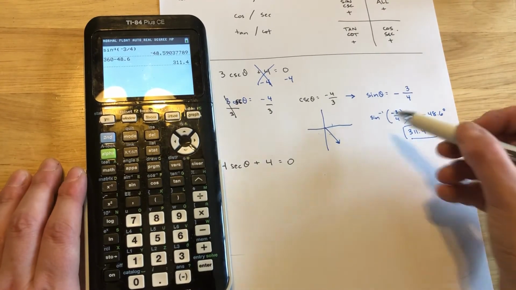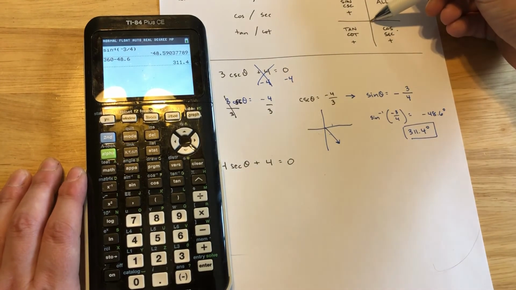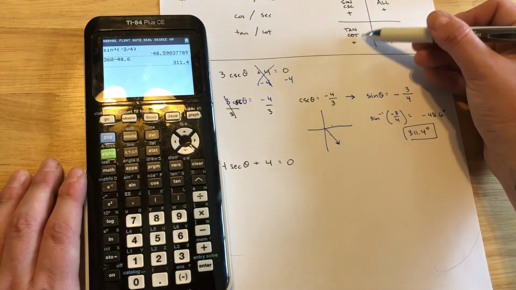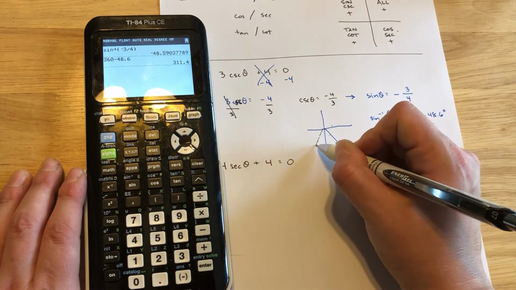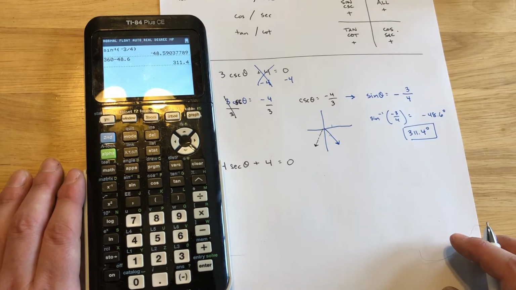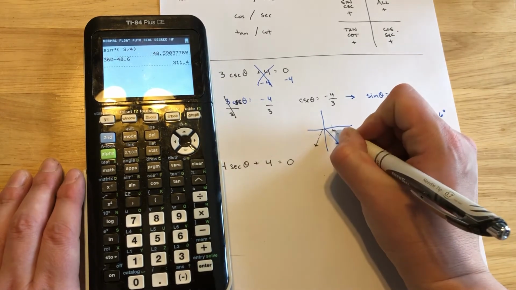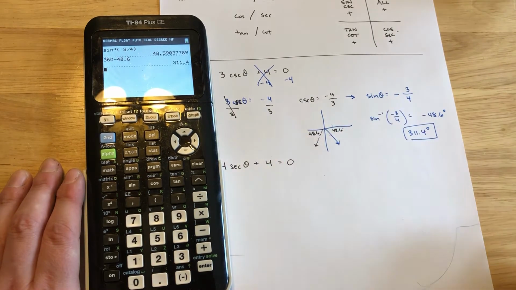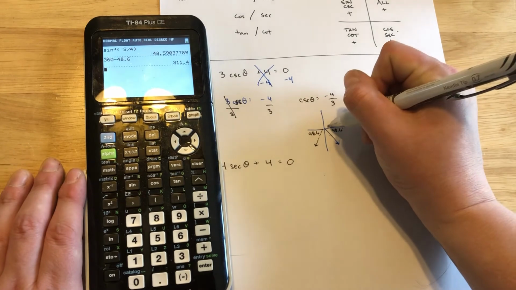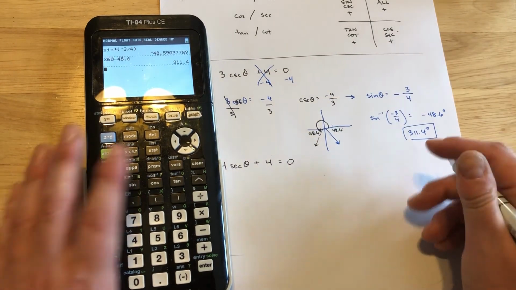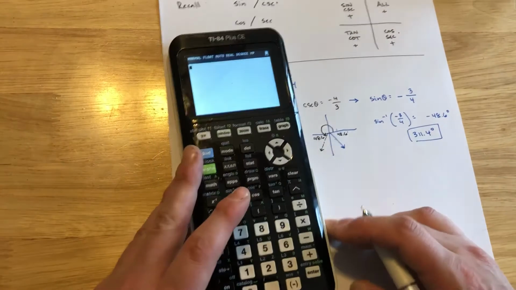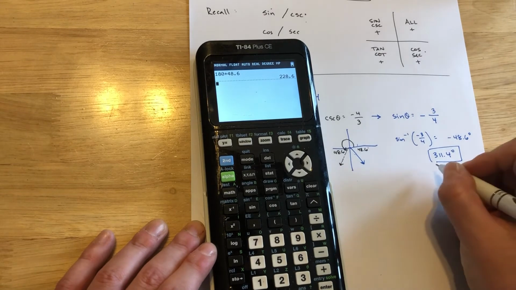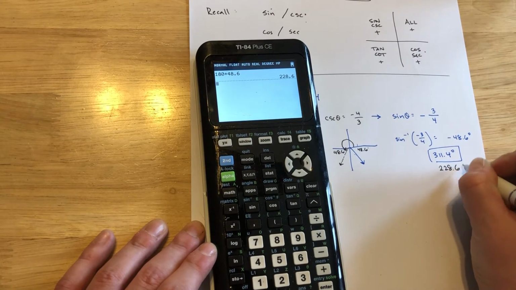So where's the other one? Well, we're dealing with sine, and we were down in quadrant 4 where sine is negative. The other place for sine to be negative is in quadrant 3. So we need to reflect that right over the y-axis. So that negative 48.6, that was this angle here. Well, that same value gets flipped over the y-axis. So what we need now is 180 plus 48.6. And this is 228.6 degrees.